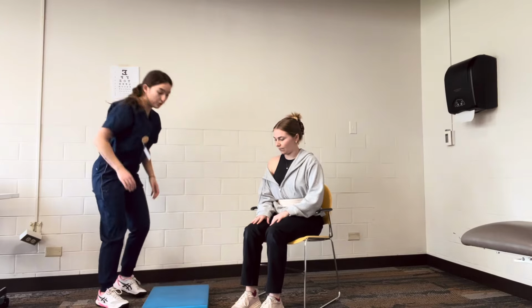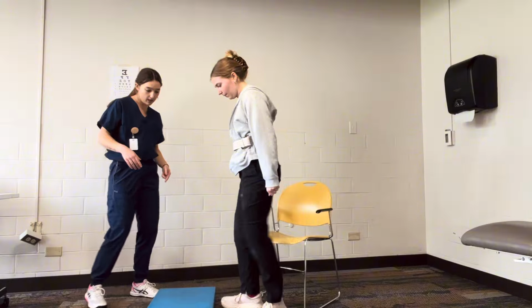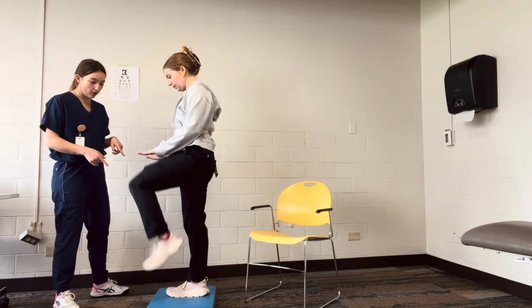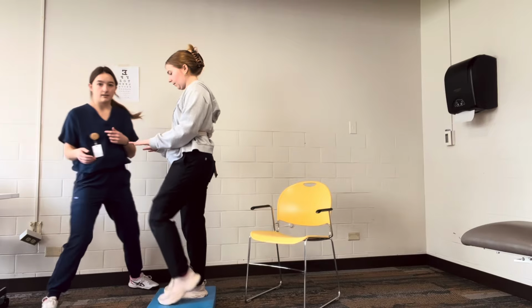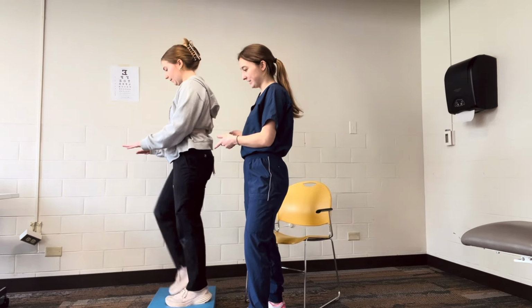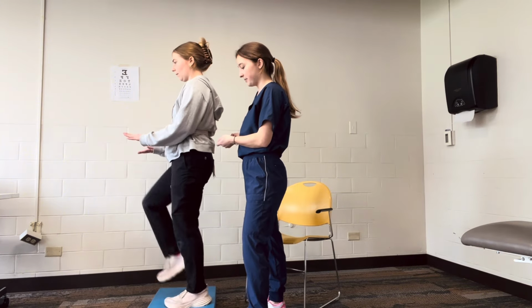So to progress this exercise, I could have her stand up and go ahead and stand on this pad for me and perform the marches on the pad. This is great because it'll also incorporate a little bit of balance activity, and ideally this one we would do in the clinic with a PT, considering that is also a balance exercise.